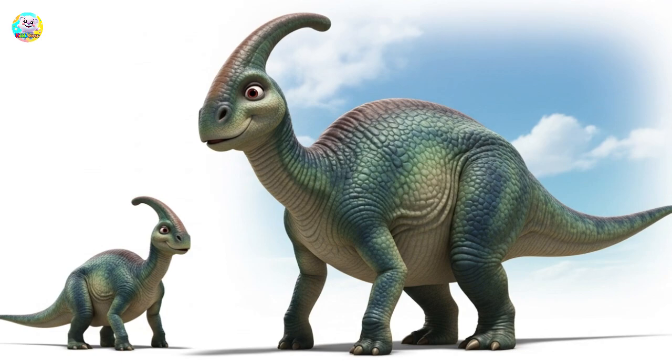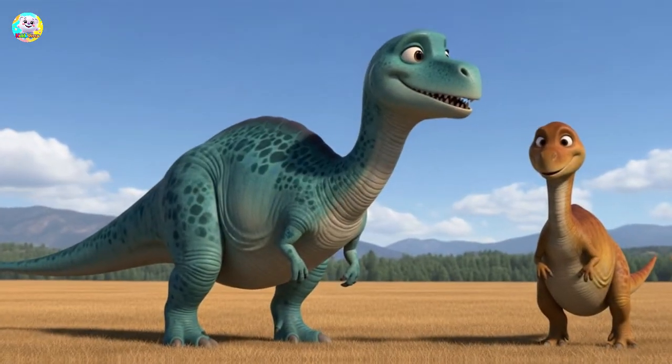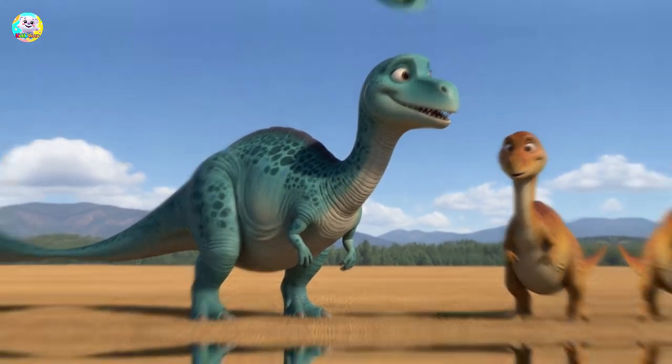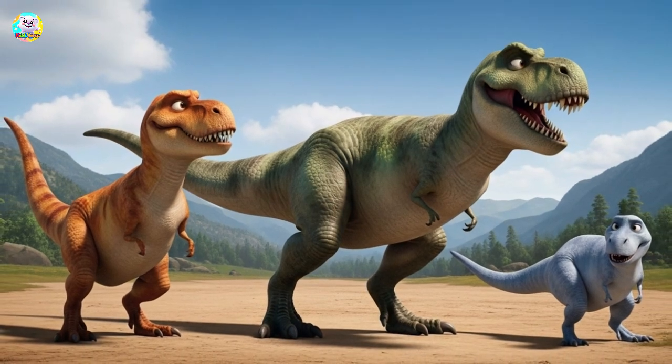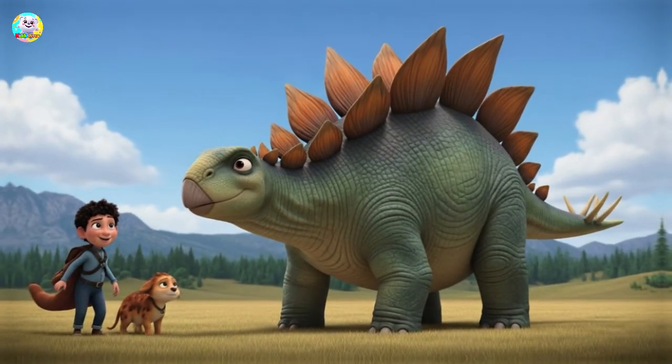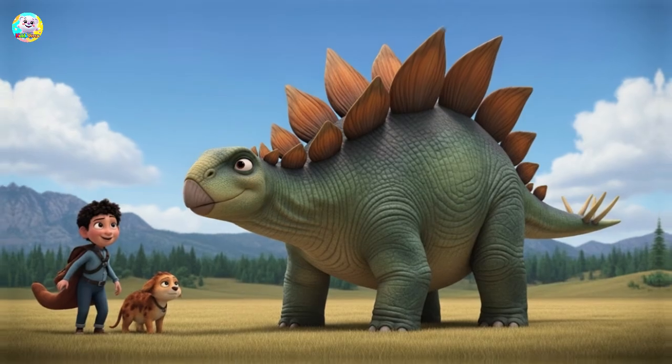Q is for Quiziosaurus, big and strong. R is for Rex, Tyrannosaurus, king all along. S is for Stegosaurus, plates on its back. T is for Triceratops, 3 horns attack.